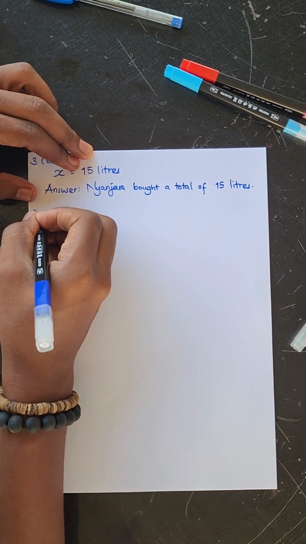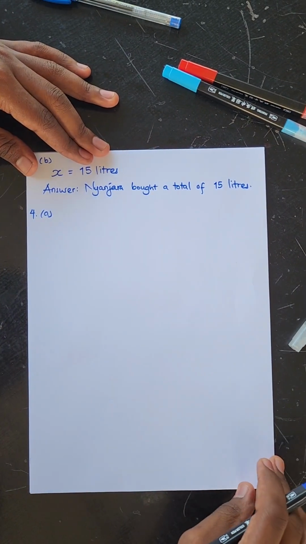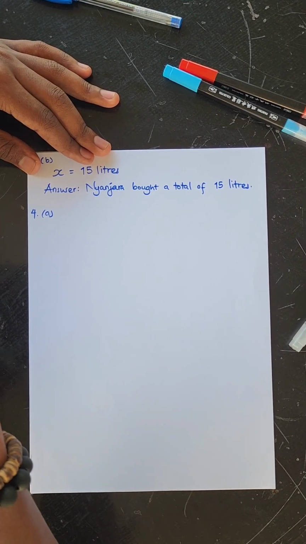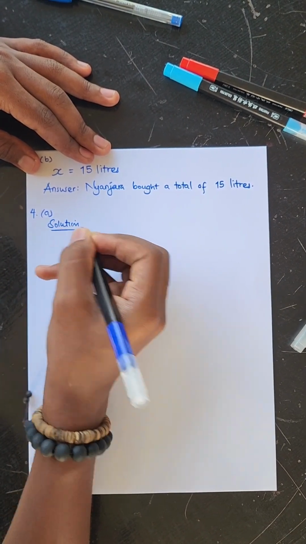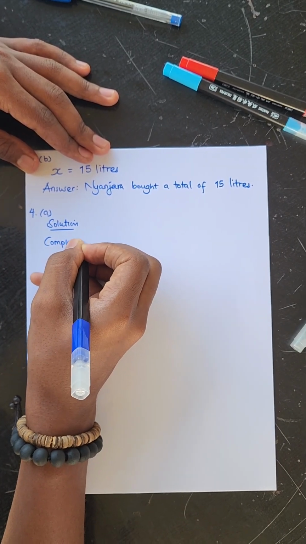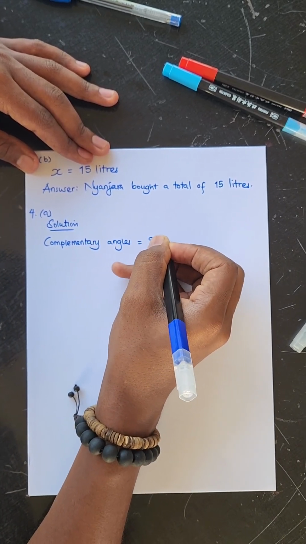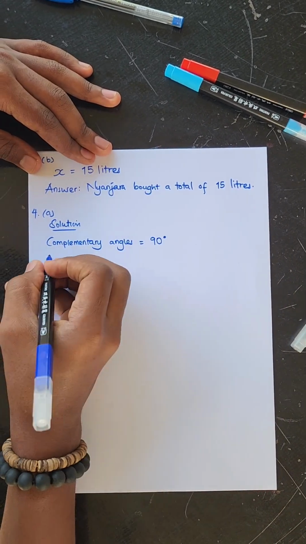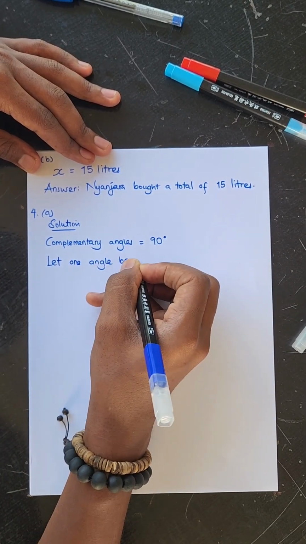So number 4, A. Two complementary angles are such that one angle is twice the other. Okay, so solution. First of all, we need to understand that complementary angles sum to 90 degrees. The sum of two complementary angles equals 90 degrees. Okay, let one angle be x.